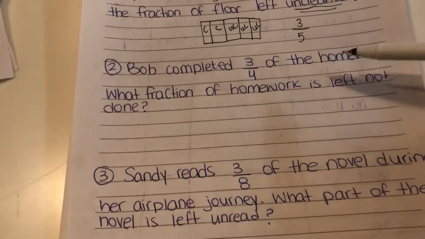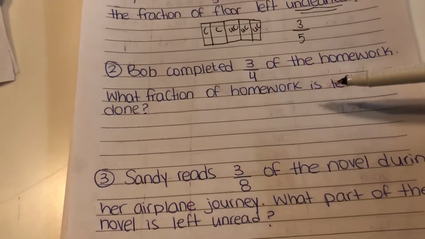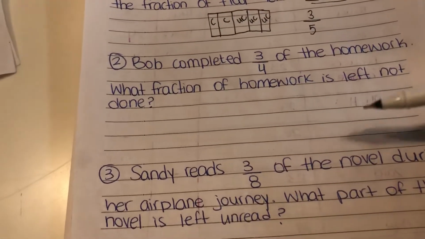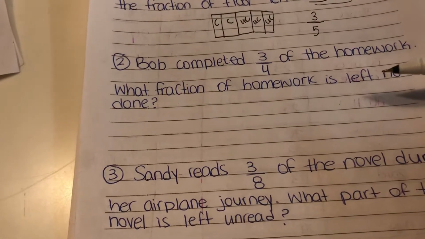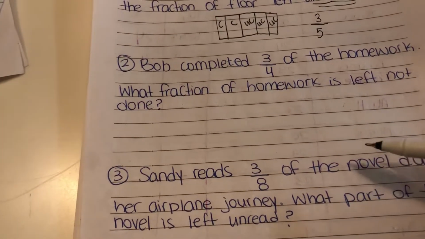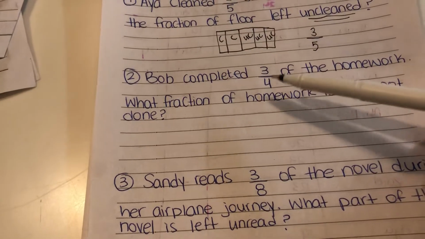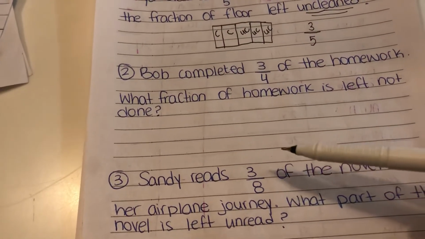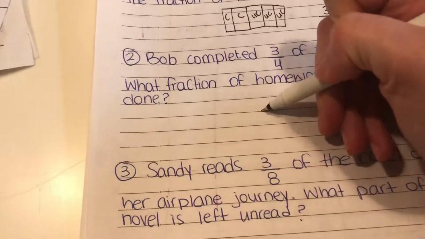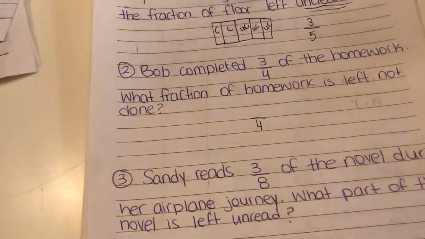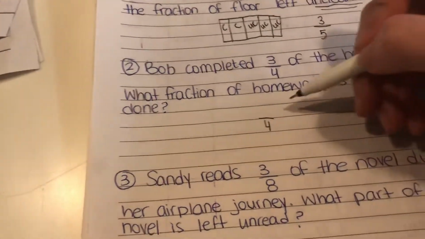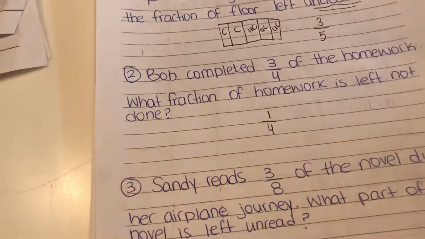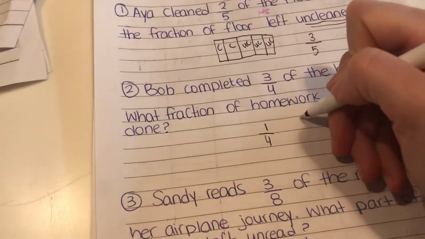Bob completed 3/4 of the homework. What fraction of homework is left not done? So I don't have to draw every single time. Of course, if you'd like to, you definitely can. But this can be solved orally. If 3/4 is done, is completed, how much is left not done? So I always keep the same denominator, which is 4. And then how much is left to reach 4? It's 1. Let me prove it to you by drawing.